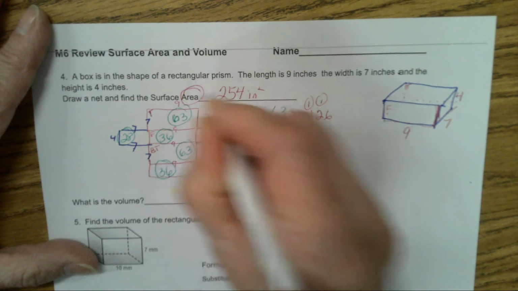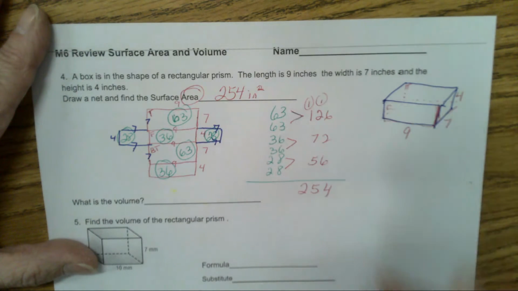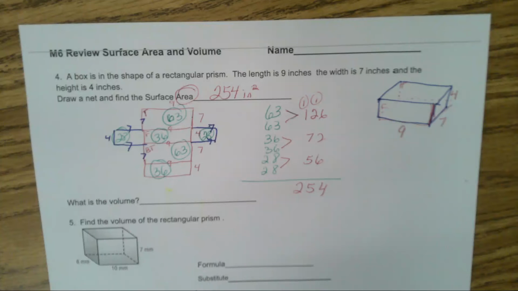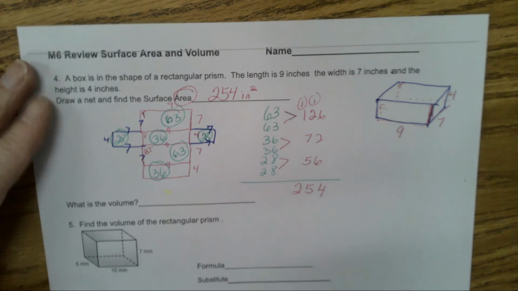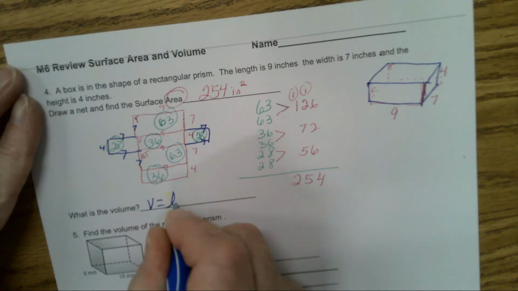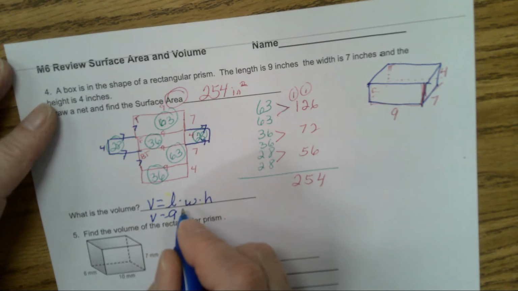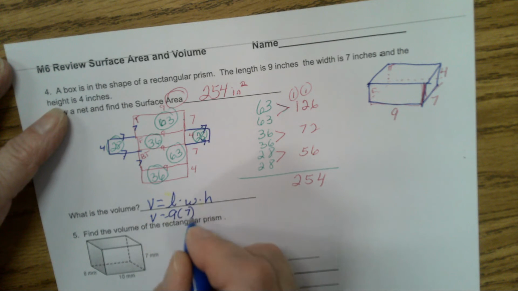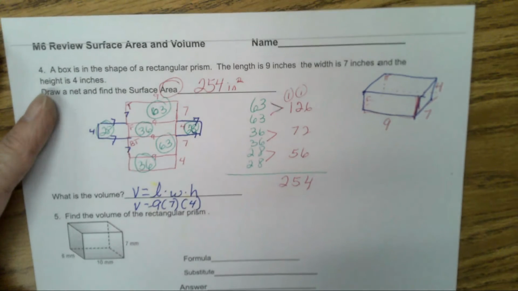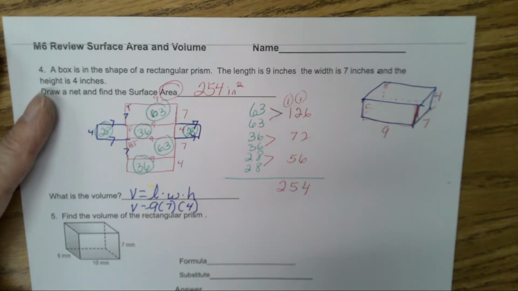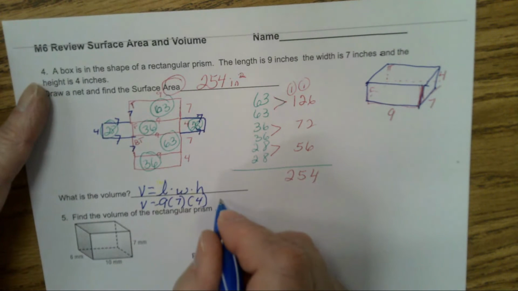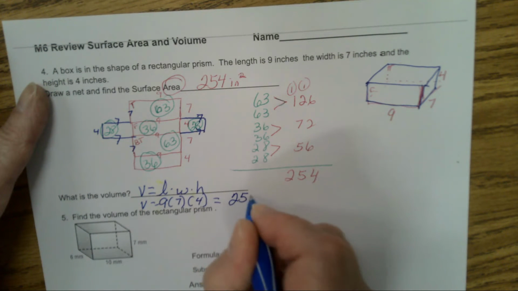Because I'm finding area, we're measuring flat squares. Okay? And we would use surface area if we were painting walls or trying to get paper to cover a package, those types of things. Now, the volume is really pretty easy. Volume equals length times width times height. So it will be 9 times 7 times 4. And that equals, did you get 252? And what's my label?